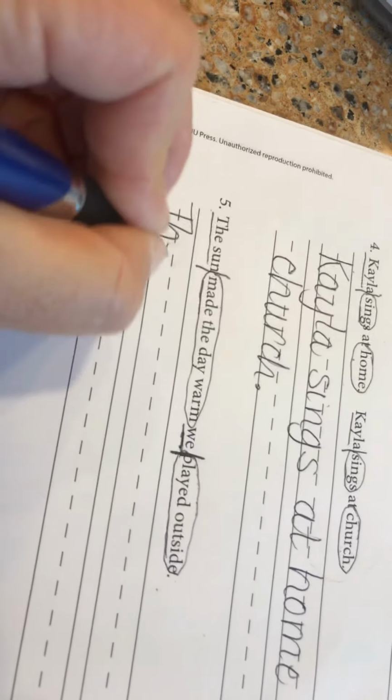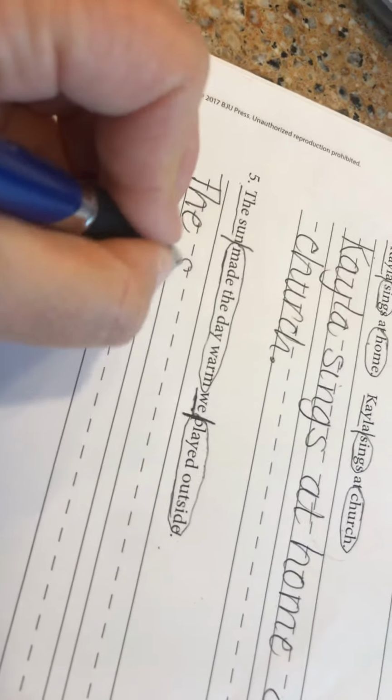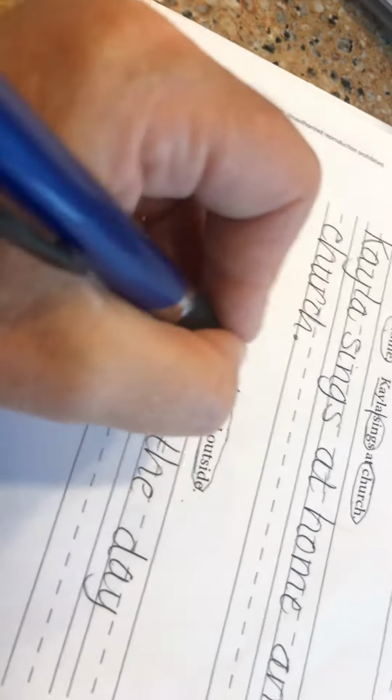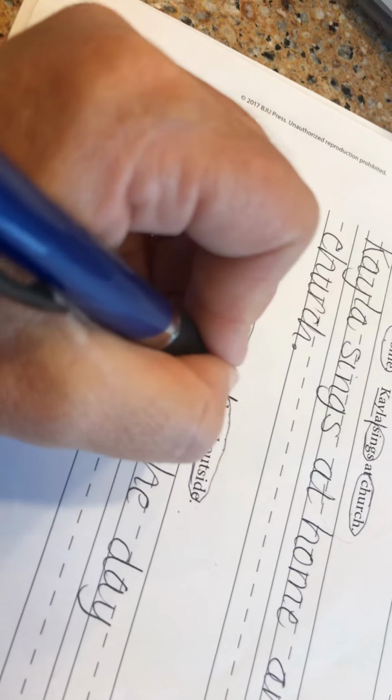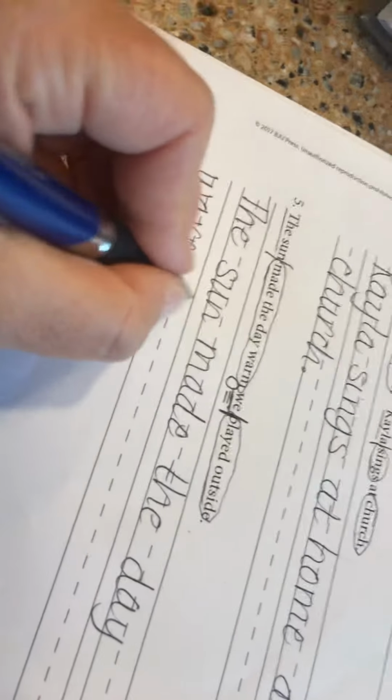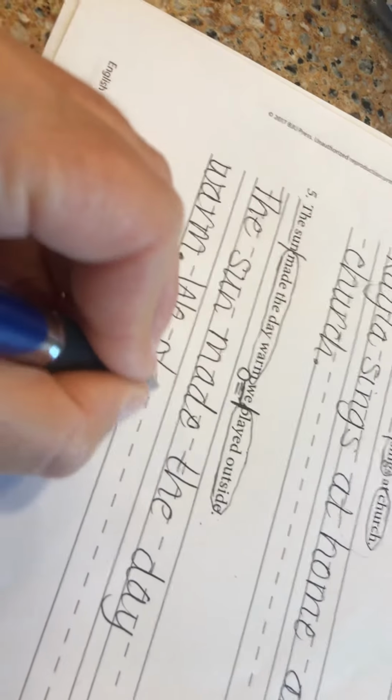So we're going to separate this into the sun made the day warm, period. You need your period and you need your uppercase. We played outside. And now I have 2 complete sentences expressing 2 complete thoughts.